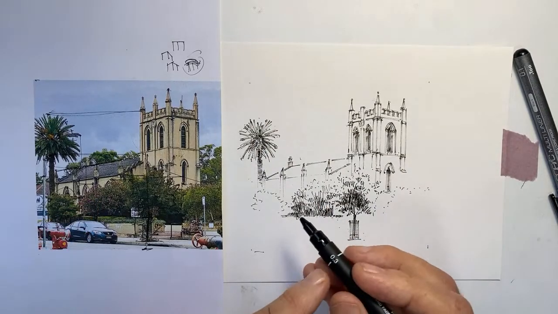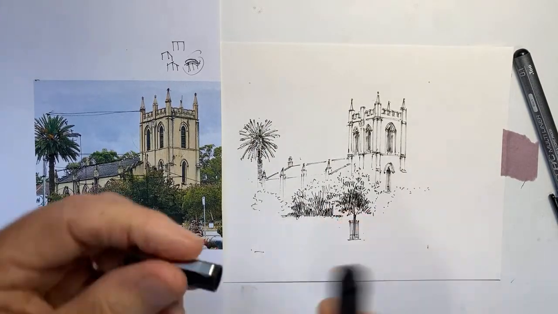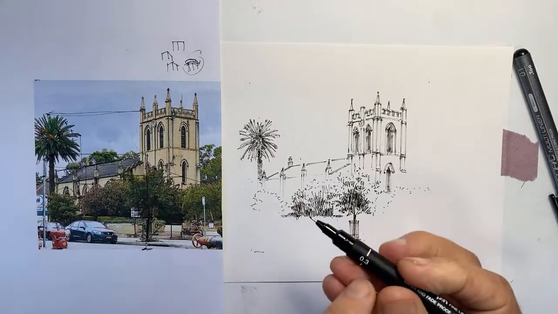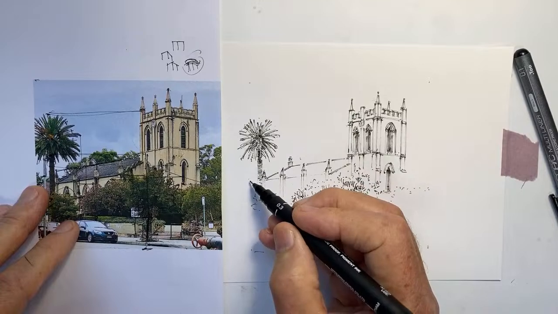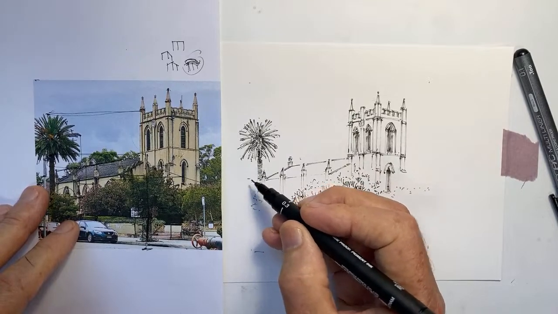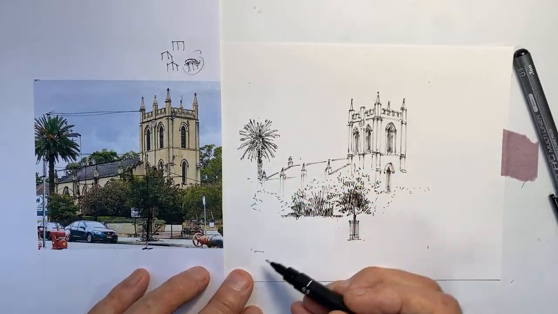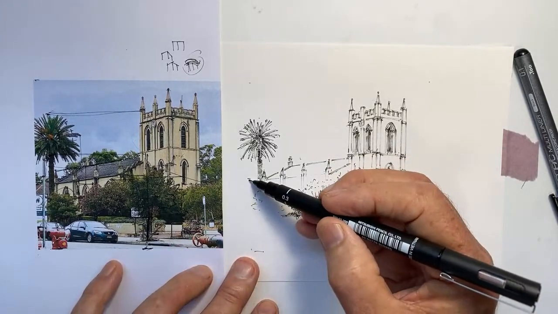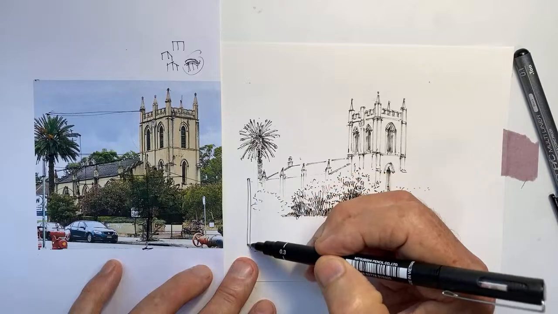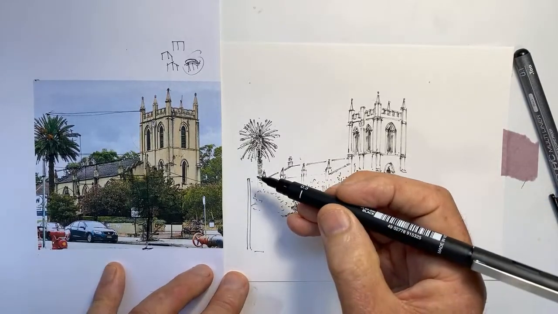The good thing about these pens is because they have the size down there, you can actually see what I'm using, whether I mention it or not. And I want it to come down to, well, to the dot, don't I? I've done worse.